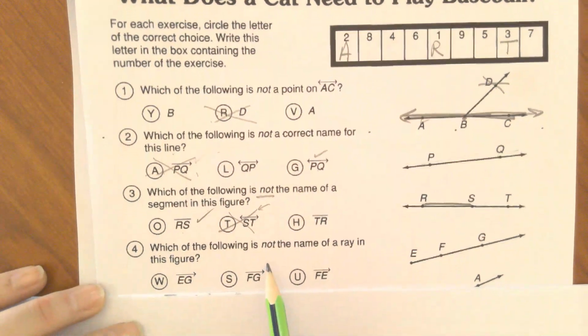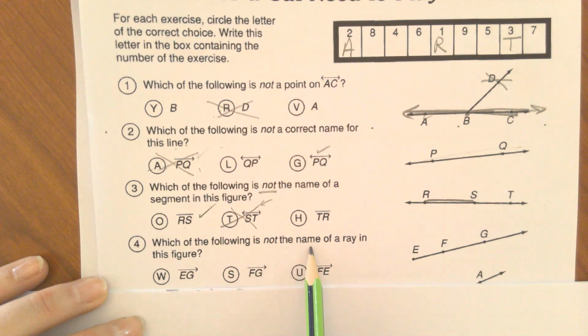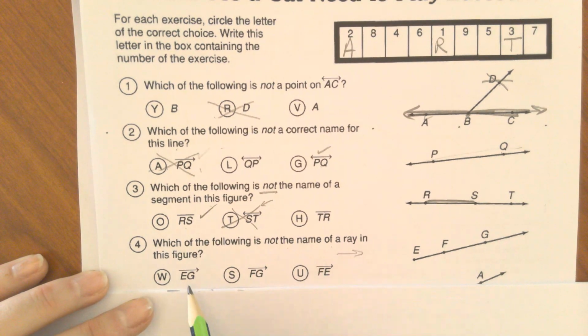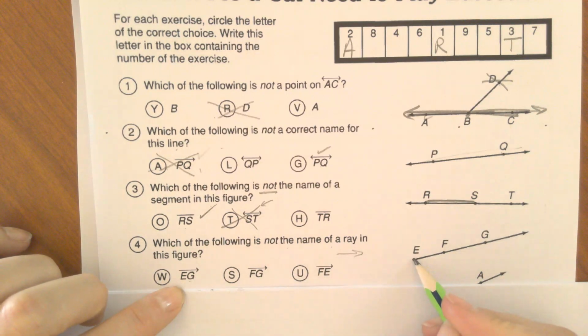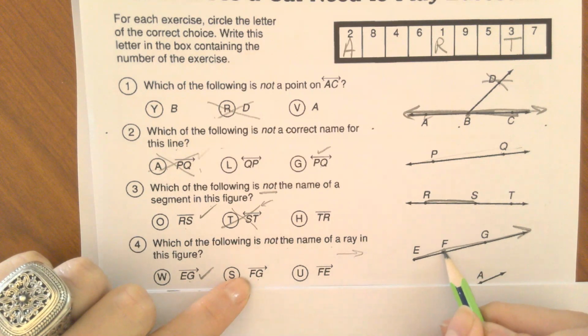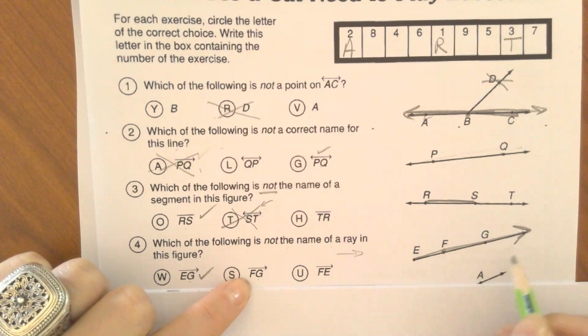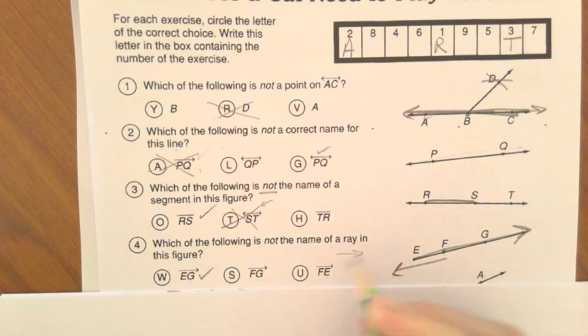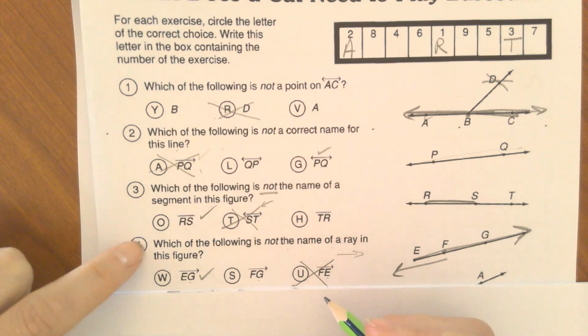Which of the following is not the name of a ray in this figure? So a ray. Let's look at the hats. Are they all rays? Yes. EG, yep, that's good. FG, yeah, I could start at F and go towards G. Good. FE, if I go this way, it's going the wrong way. So this one is not good. So 4 is U.